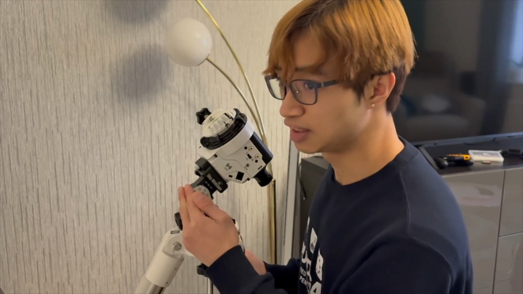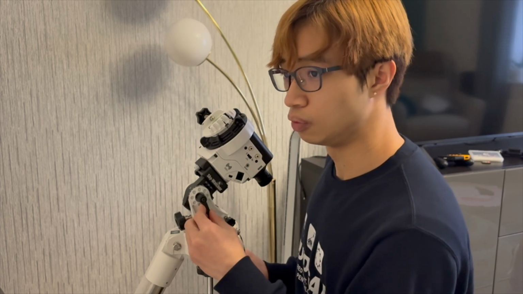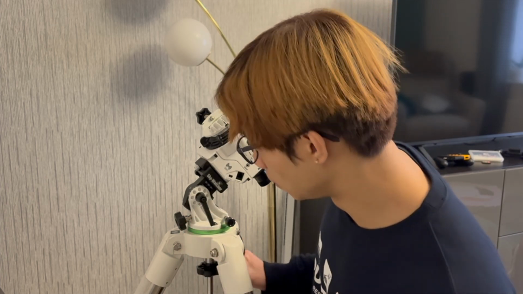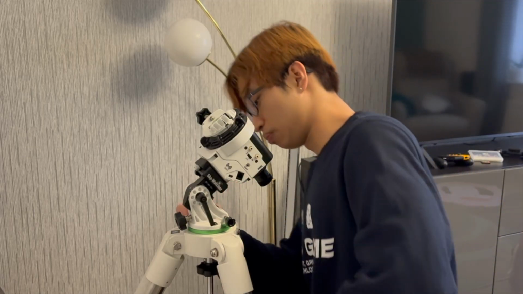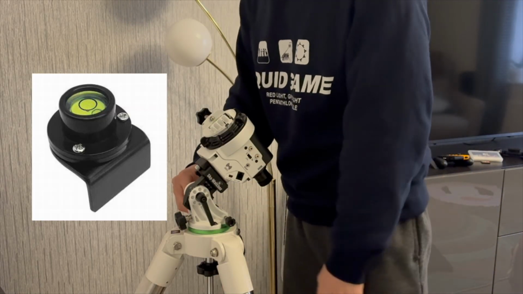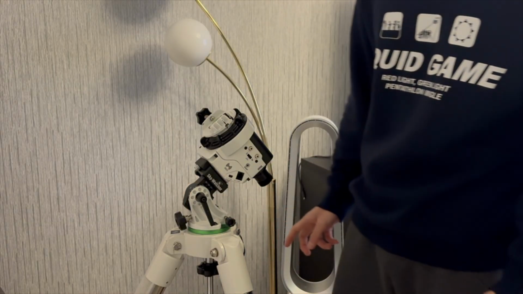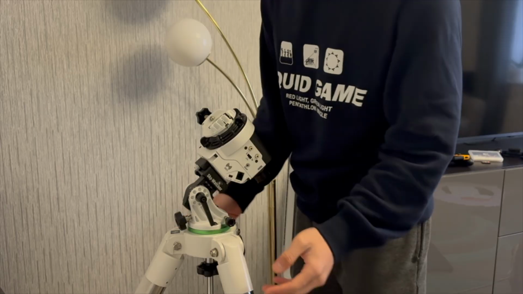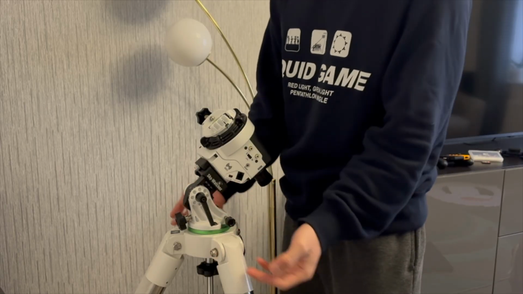After the local latitude is set, what we're going to need to do is make sure the bubble level is fairly good. I say fairly good, it doesn't need to be super accurate. It doesn't need to be exactly level.